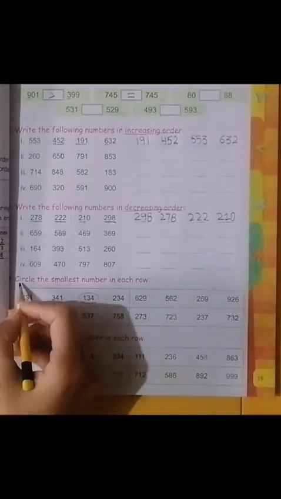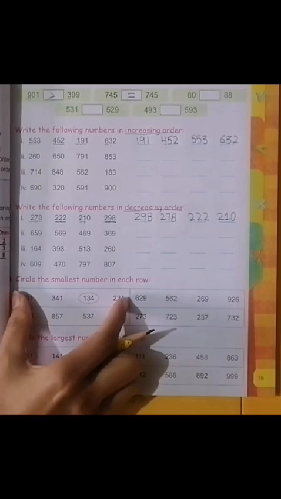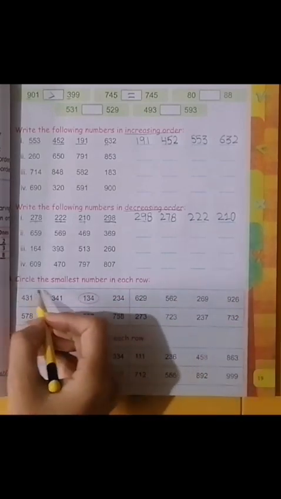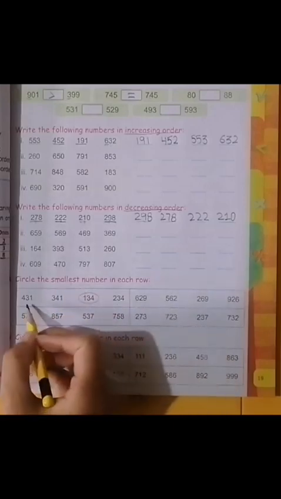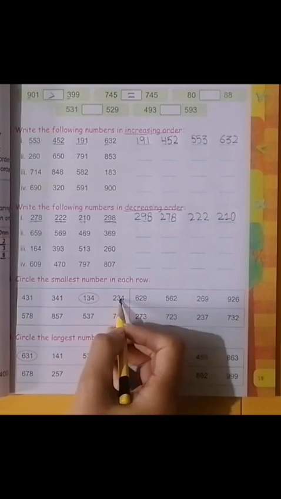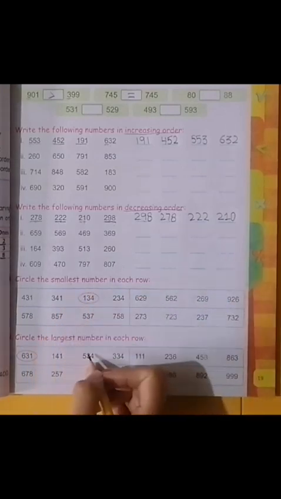Now look at question number 4. Circle the smallest number in each row. This whole is one row, this is the second, this one is the third, and this is the fourth row. You have to find out the smallest number in each row. Like here they have encircled the smallest number among these 4 numbers. Now look at these 4 numbers and tell me which will be the smallest number.